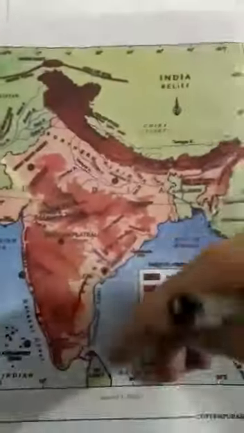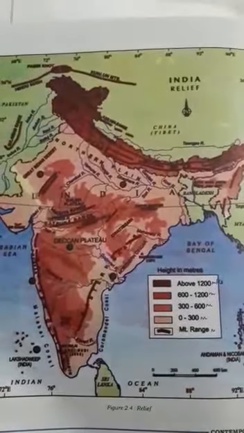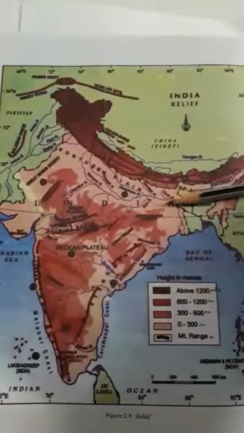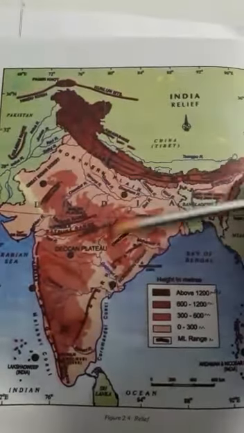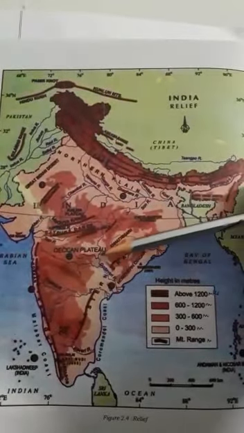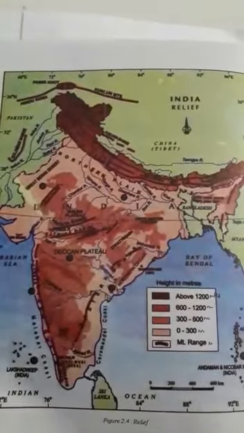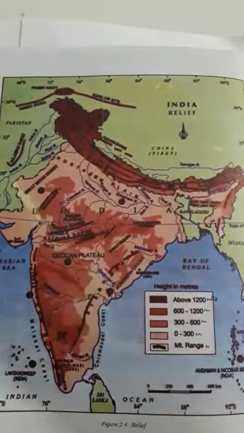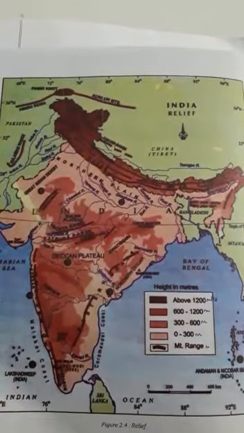Here, if we look at this map, we see the Himalayas, the northern plains, the Indian desert, the Deccan Plateau, and the east and the western coast. So we see that the physical variations are a lot.